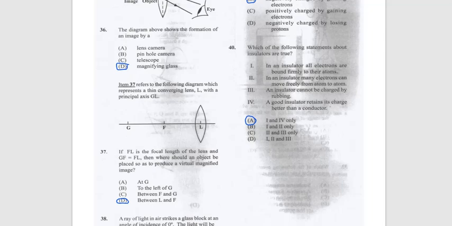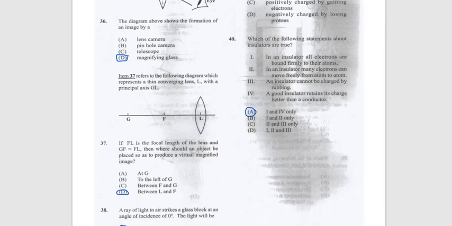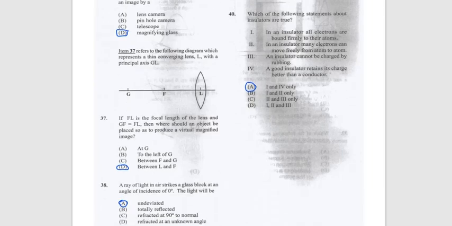And you cannot become positively charged by gaining electrons. So just use the method of elimination. If you're having difficulty with any question, you should be able to give yourself a 50-50 chance of getting the correct answer. 40. Which of the following statements about insulators are true?